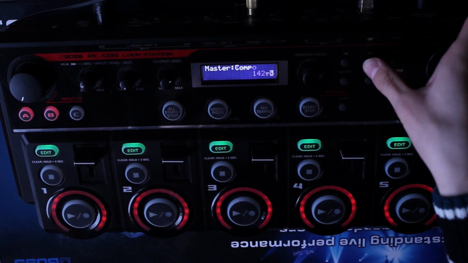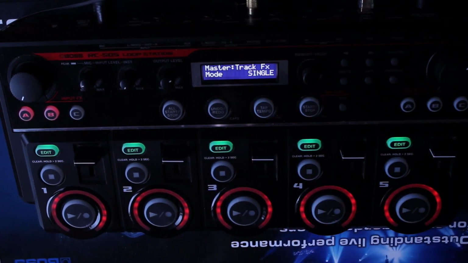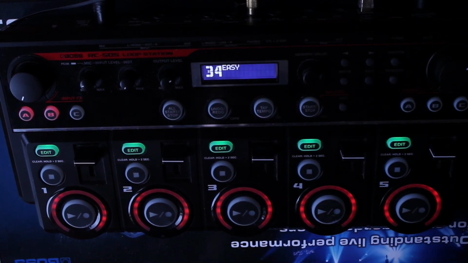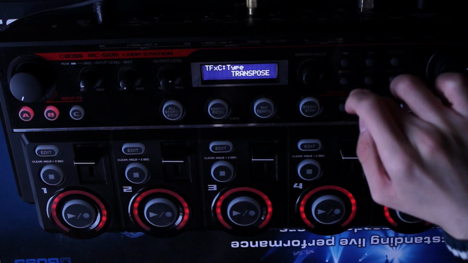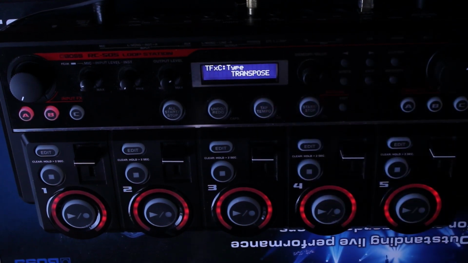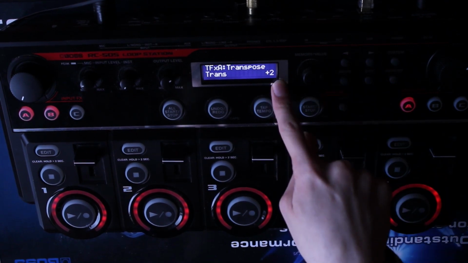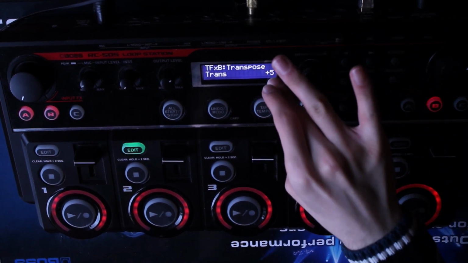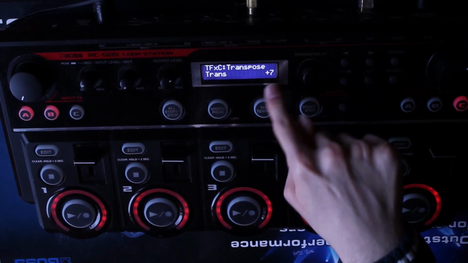Okay guys, as always, I forgot to mention something before starting, but anyway, we are going into the memory. Most probably you will have it like this when you are starting a new track. So we are going to use the track effects in the first part of the track, the first drop. We are going to set up the same effect on each ABC track effect, which is the transpose, but with different pitches. Transpose on track effect A is going with +2, track effect B transpose is going with +5, and track effect C transpose is going with +7.